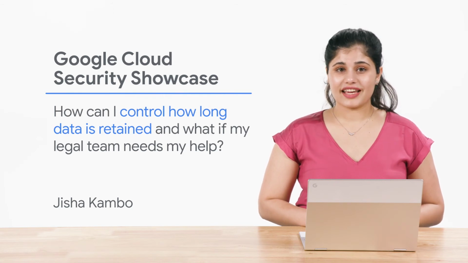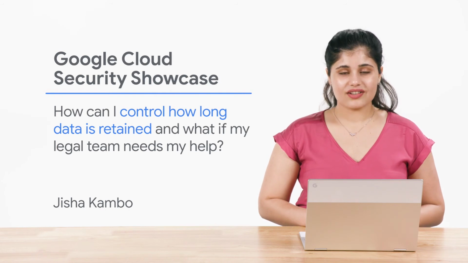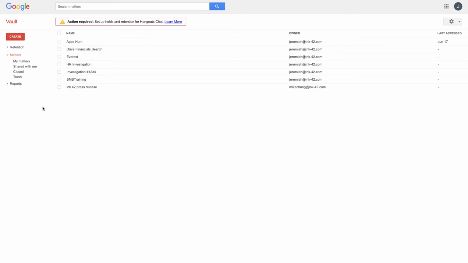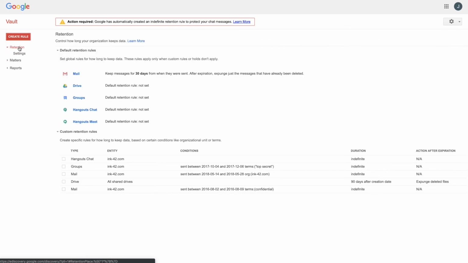When faced by litigation or compliance needs, you can use Vault to set holds, search your data, and export it out of G Suite. Now let's see Vault in action. I'm now on the home page of Google Vault. I'm going to first click on Retention in the left-hand menu. And on this page, I see a list of all existing rules.